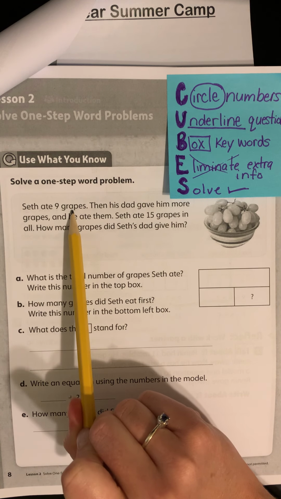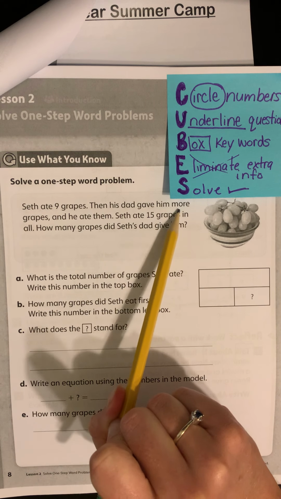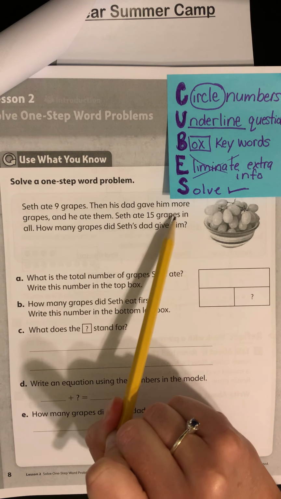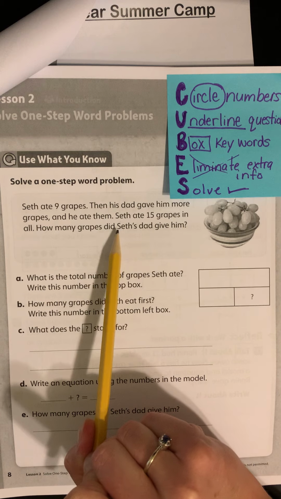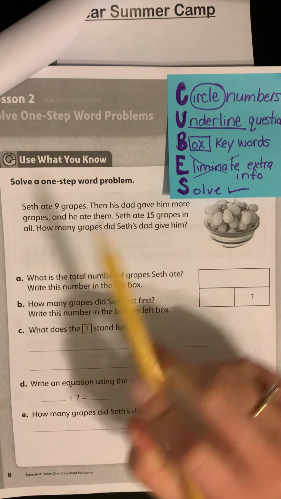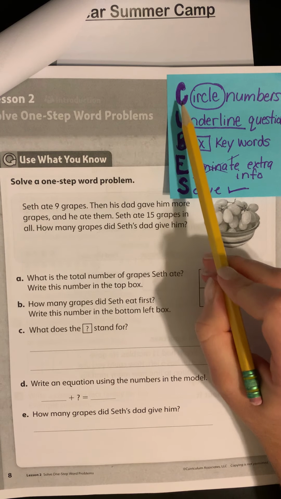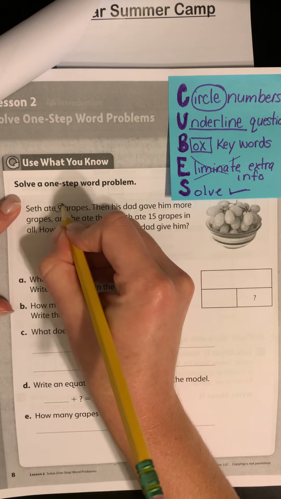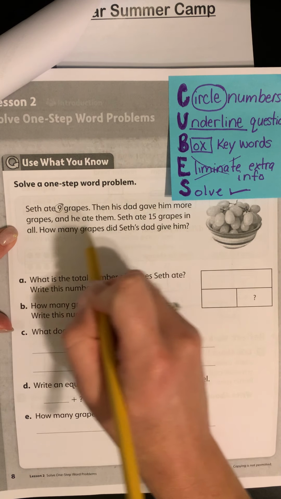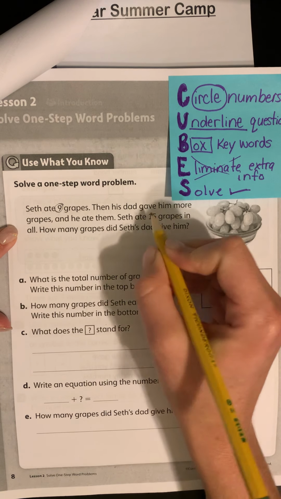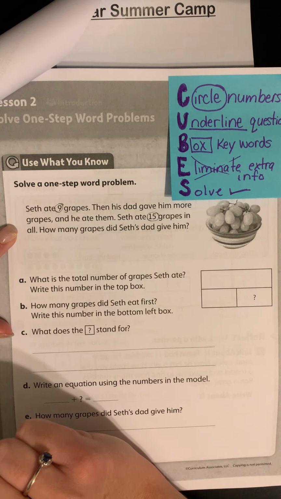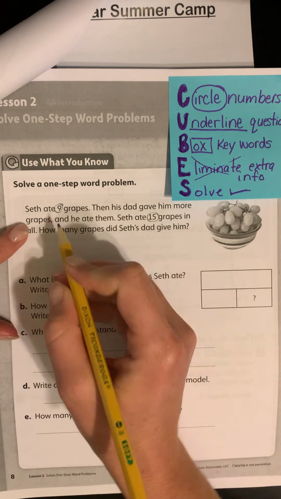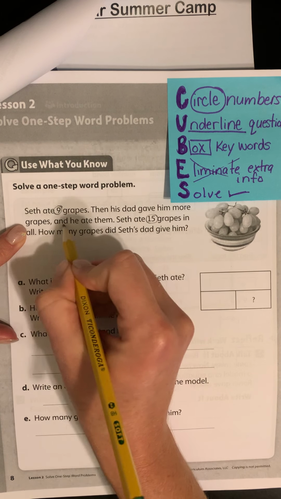Seth ate 9 grapes. Then his dad gave him more grapes and he ate them. Seth ate 15 grapes in all. How many grapes did Seth's dad give him? All right, so going back to our cube strategy, the first thing I'm going to do is circle the numbers. So Seth ate 9 grapes. Then his dad gave him more grapes and he ate them. Seth ate 15 grapes in all. How many grapes did Seth's dad give him? There's the question. I'm going to go ahead and underline the question.